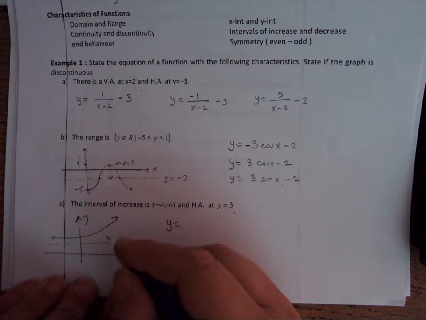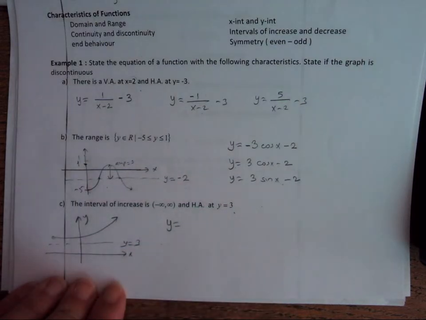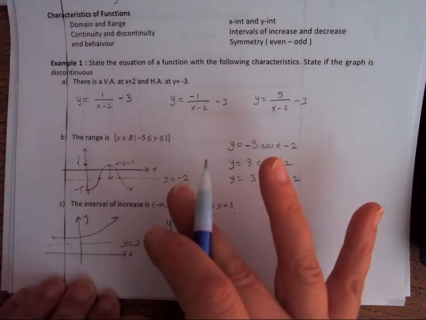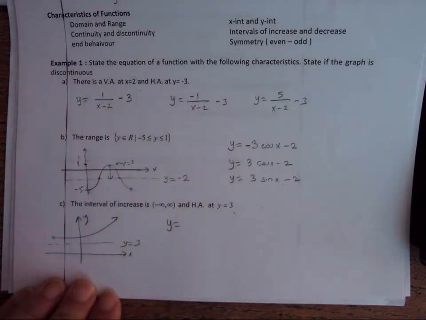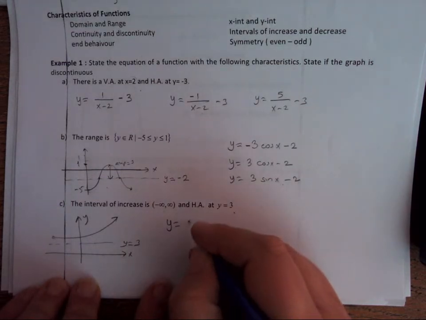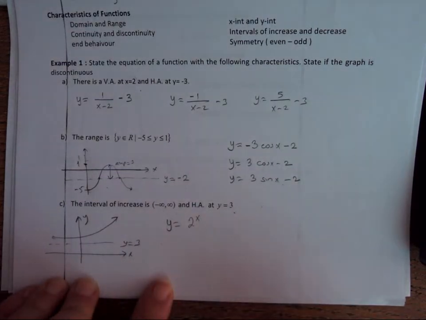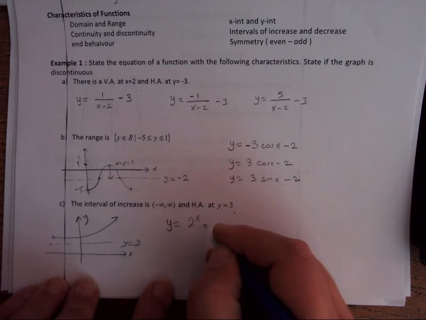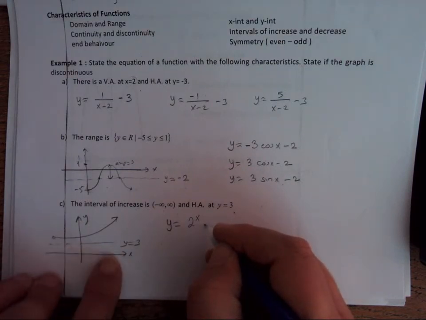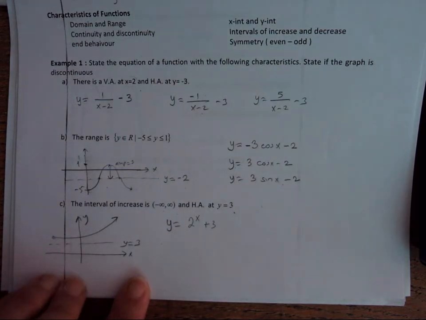Does it matter? Not really, but because it is increasing at all times, the base should be greater than 1. It is an exponential growth. So let's say 2 to the power of x, and the asymptote is at y equals 3, so 2 to the power of x plus 3.